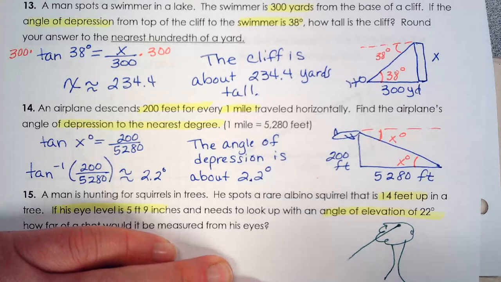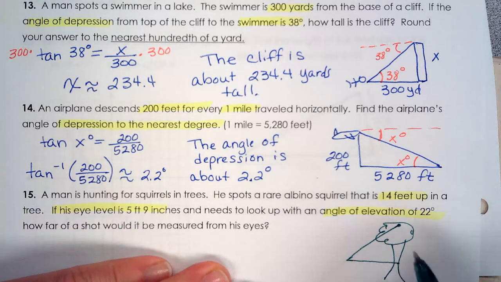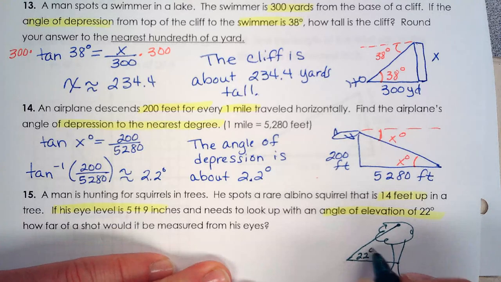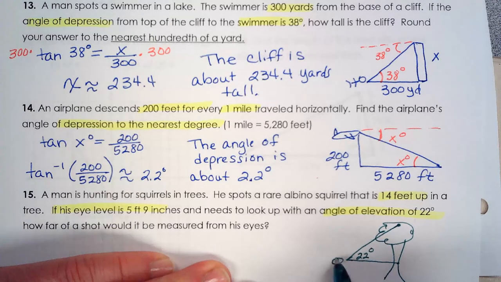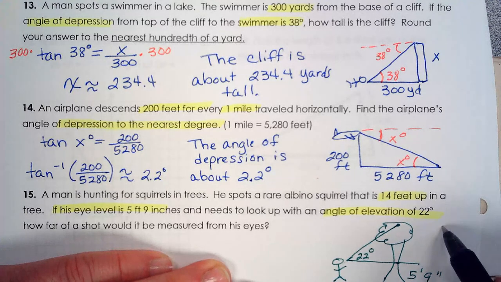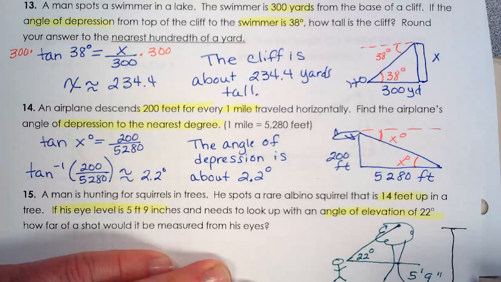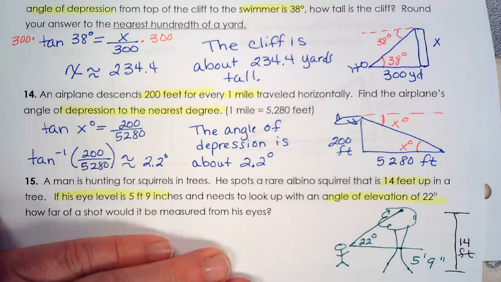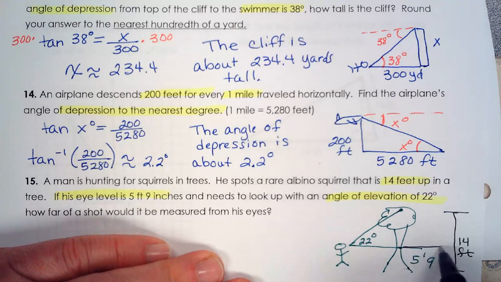Okay, now remember, angle of elevation is 22 degrees. What do you notice?